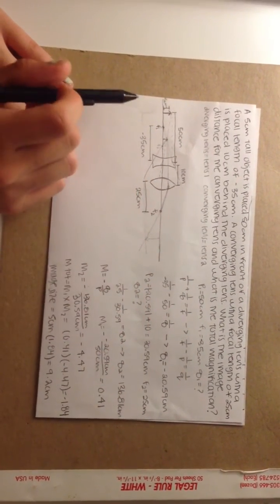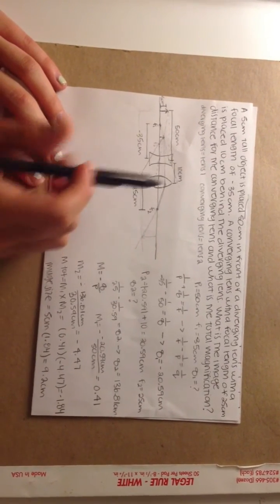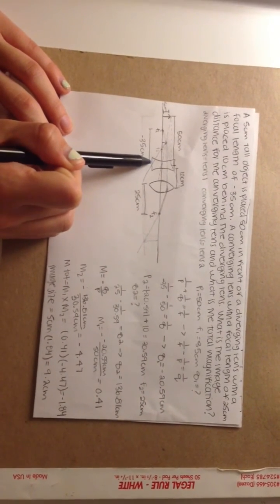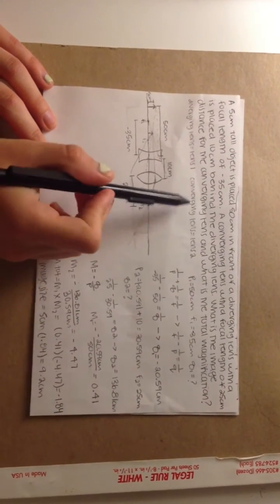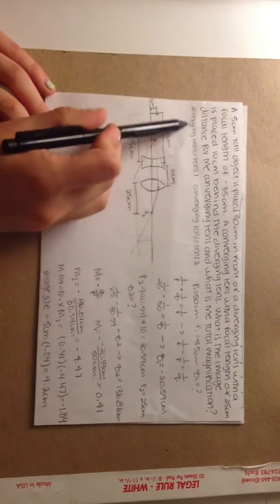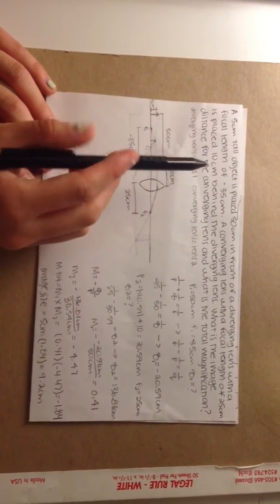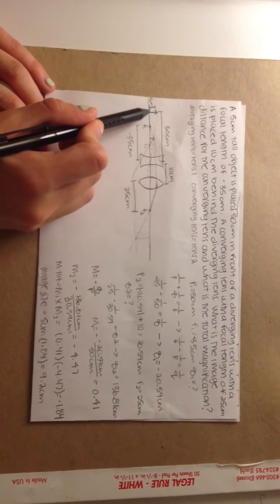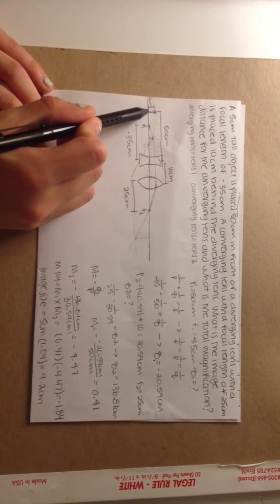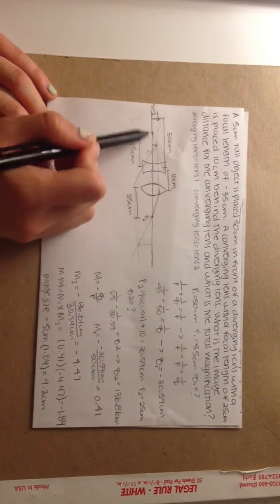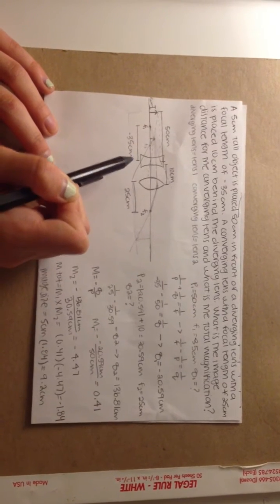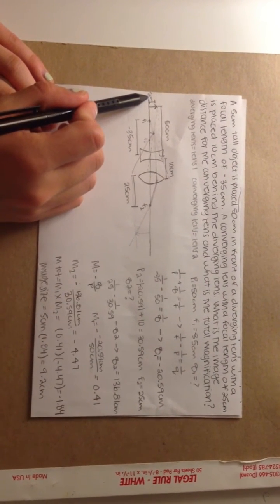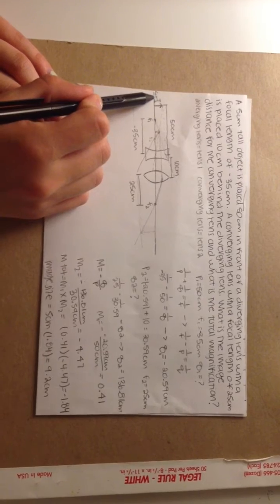So the first thing I did was attempt to draw a picture somewhat to scale. And so here's the diverging lens, and then 10 centimeters behind it is our converging lens. And I went ahead and called the converging lens, lens 2, and the diverging lens, lens 1. And we know from the information in the question that the object is located 50 centimeters in front of the diverging lens, and it has a focal length of 35 centimeters, and it's negative because it's a diverging lens. And we also put here that the object is 5 centimeters tall, but we won't need that until later.